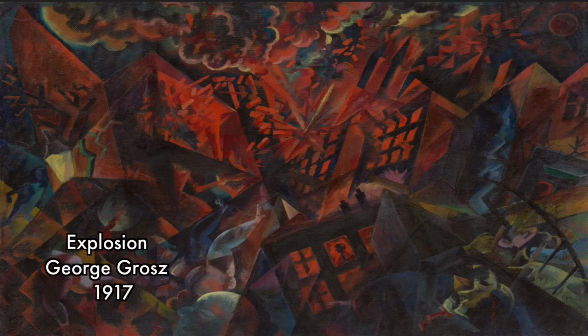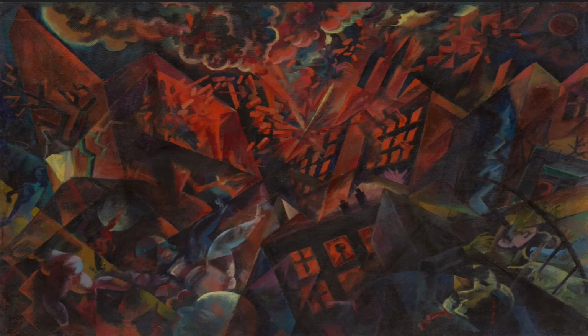This painting by Gross, The Explosion, is so dynamically violent. It looks as though hell has been unleashed in the city. We have this dreamscape of World War I. All of the horrors are clearly in this painting. And again, notice how the buildings are so angular, dagger-like.